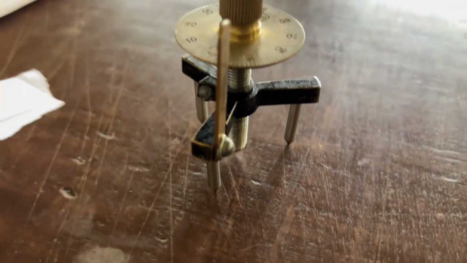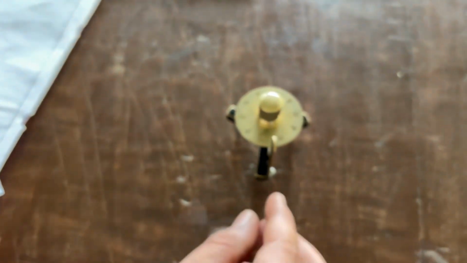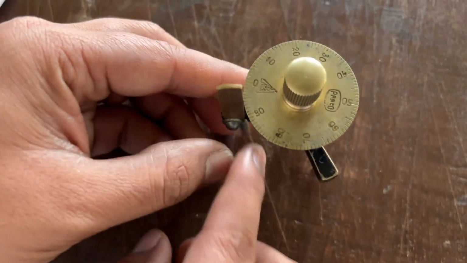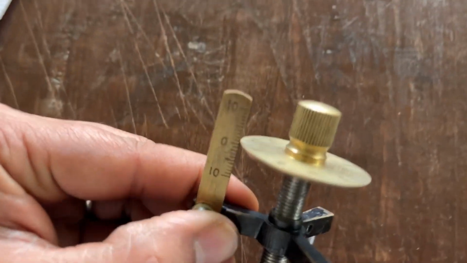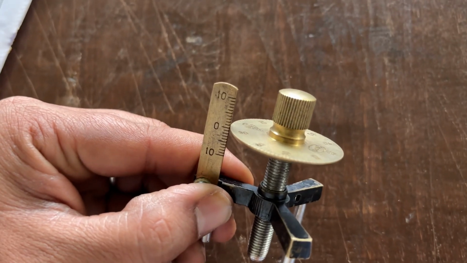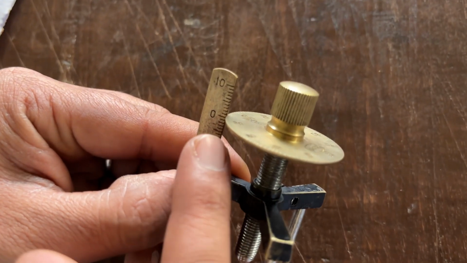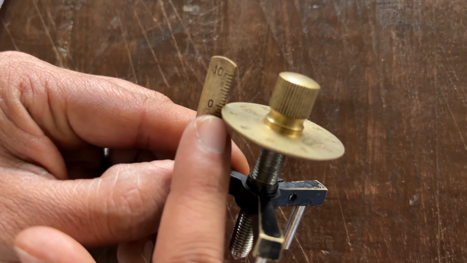Now we have to measure the readings. The pitch scale is near 11.